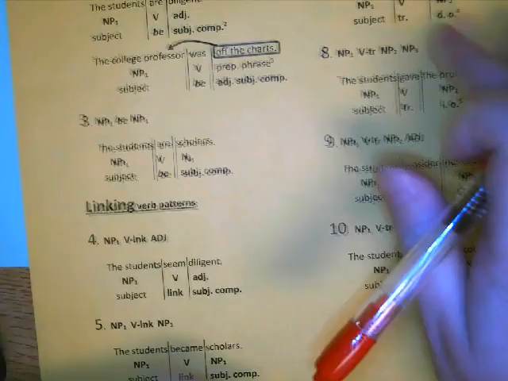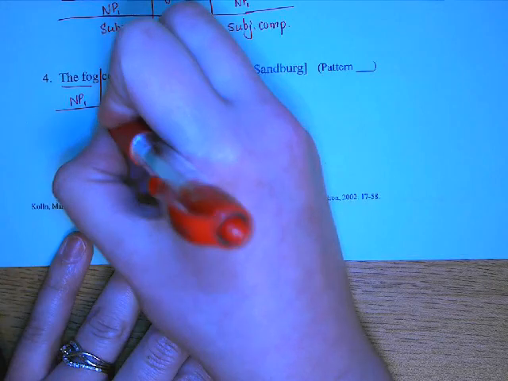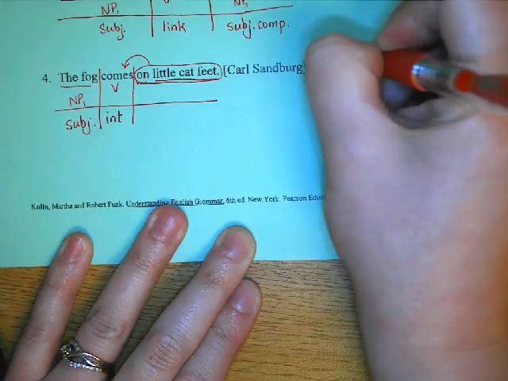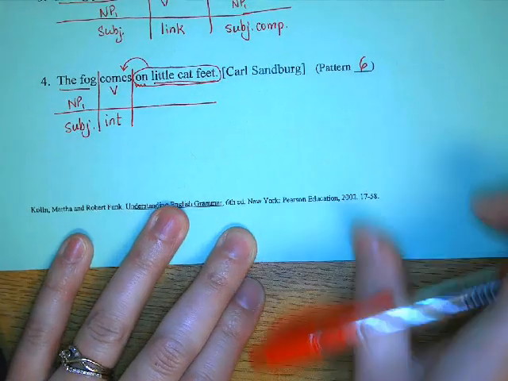It's not a be verb. Adjective, noun, noun phrase 2, okay? So intransitive verb, subject, and that makes it pattern 6. All right, so flip it over onto the back.